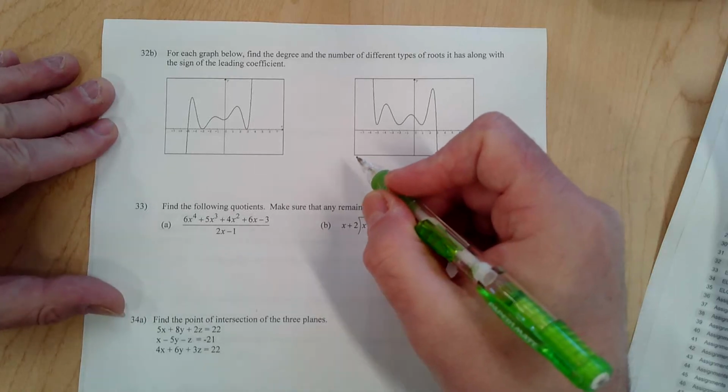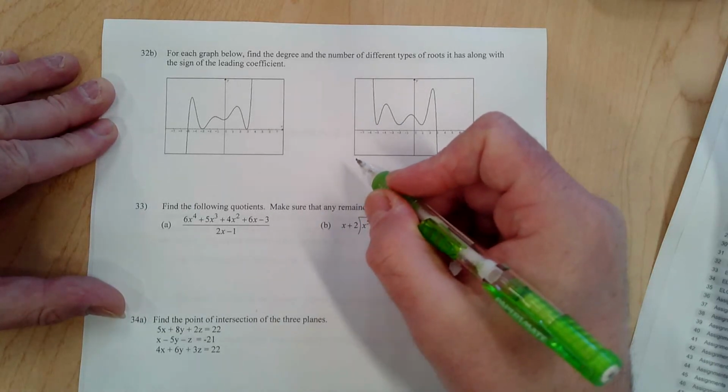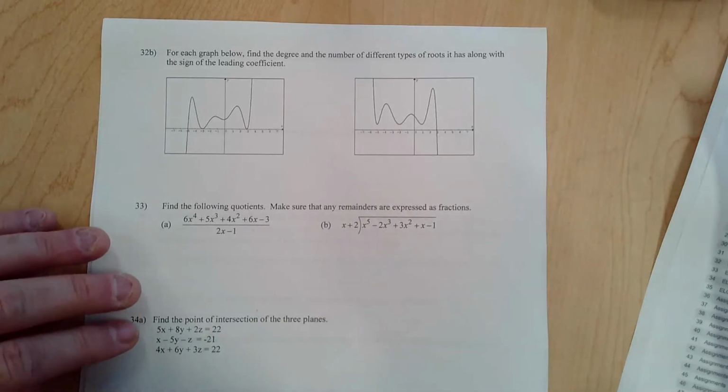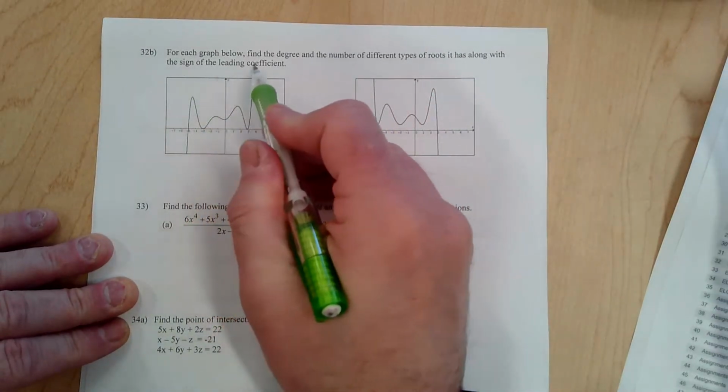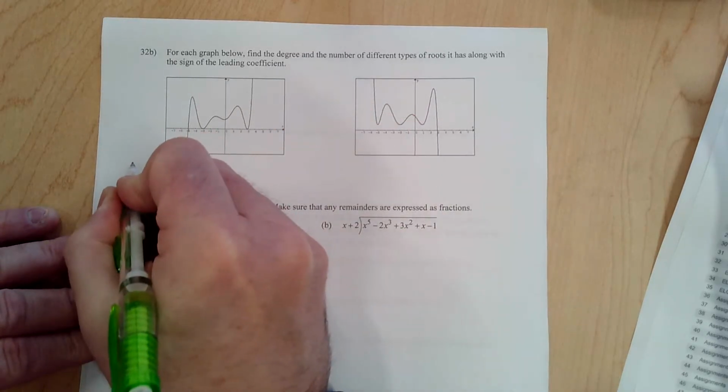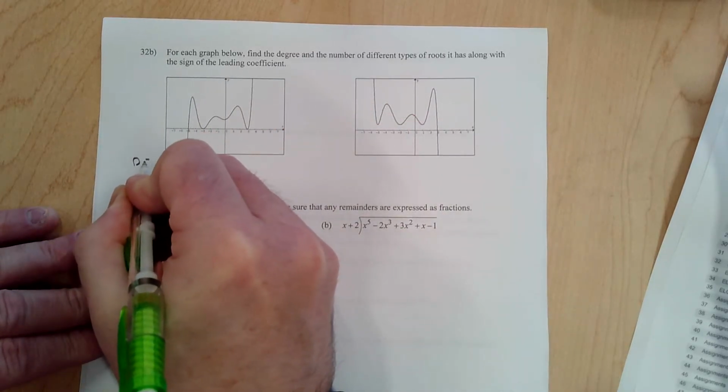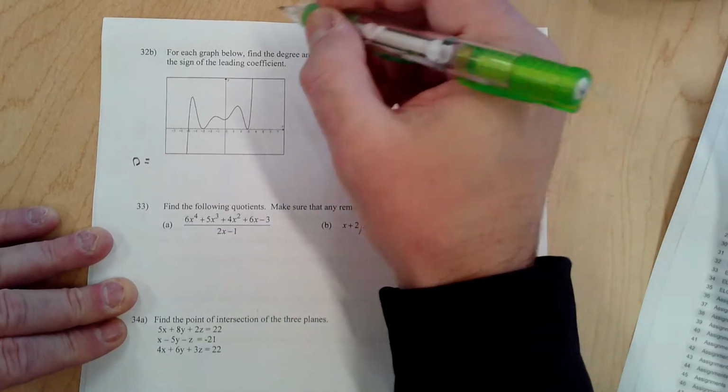Page 2 of skills test number 11 practice. Continuing with number 32, it asks you to find the degree and the types of roots and then the sign of the leading coefficient. All right, so let's head to the degree and count our directional changes.